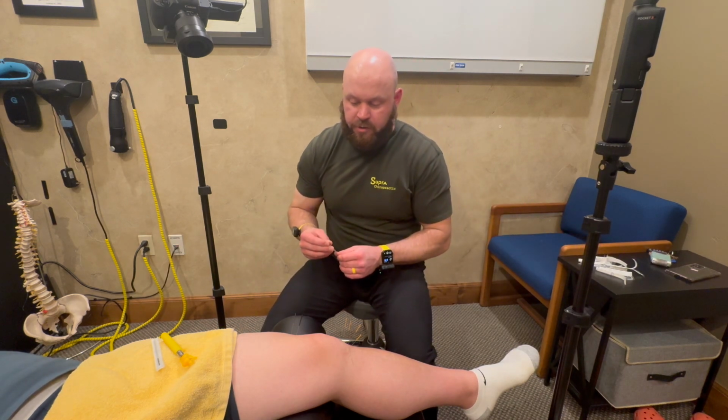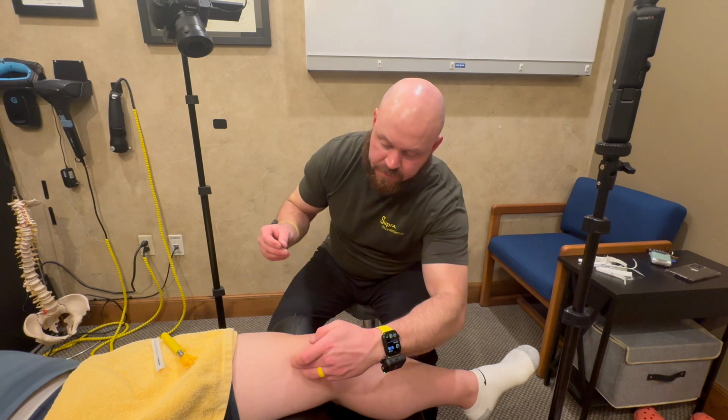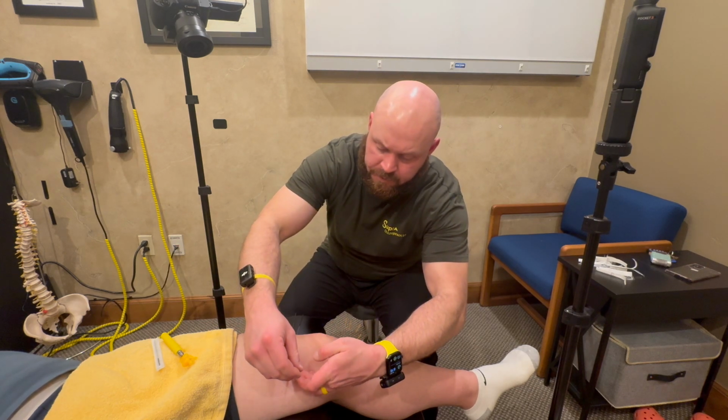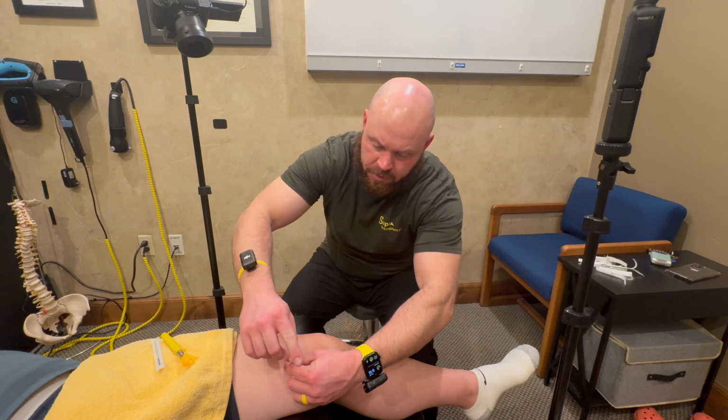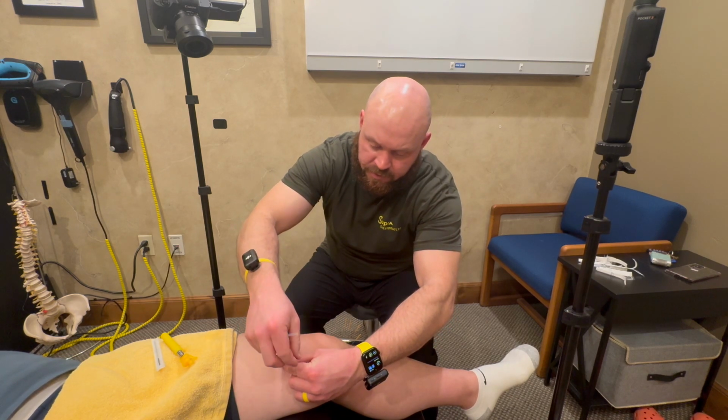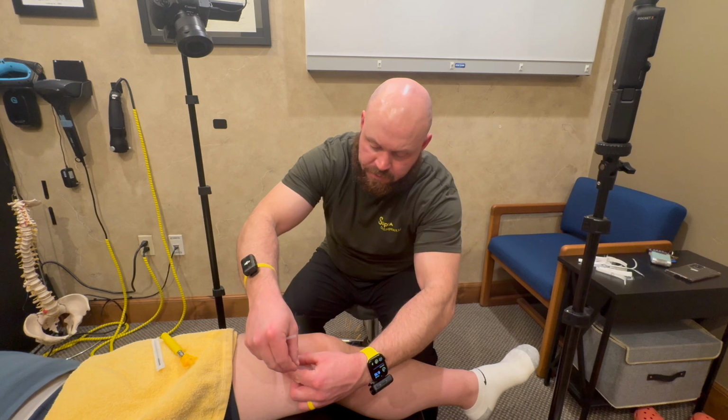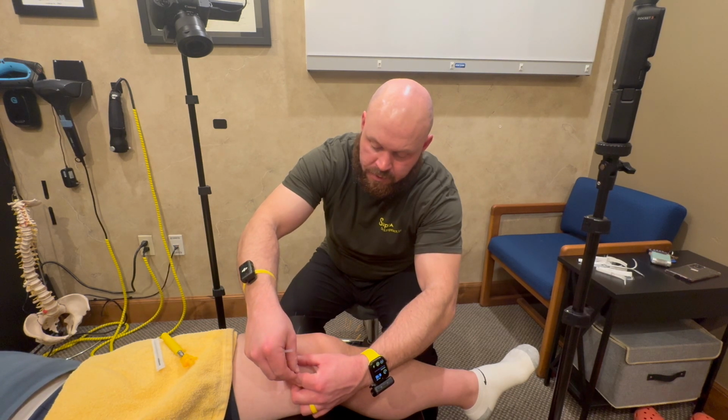Then we're going to do vastus medialis obliquus, and this is going to be that teardrop shaped muscle here. This one here, we don't want to go too low because that's where our arteries and veins go. So we want to stay right up above those areas here.